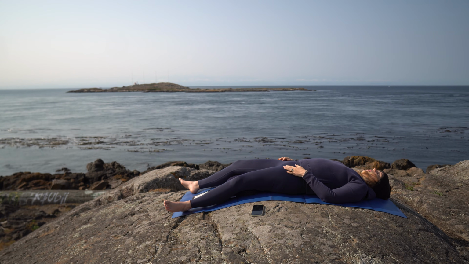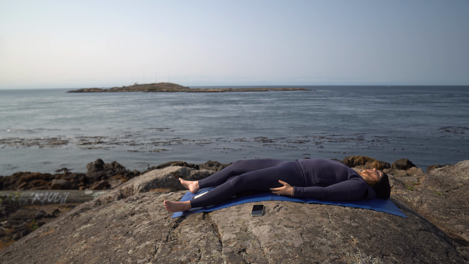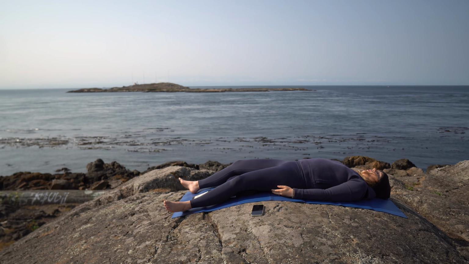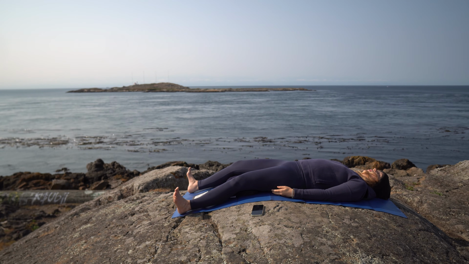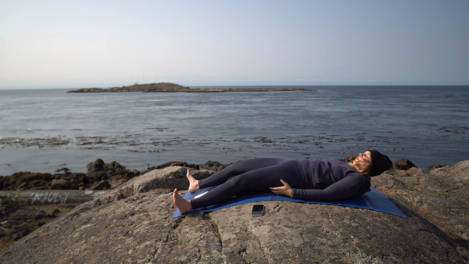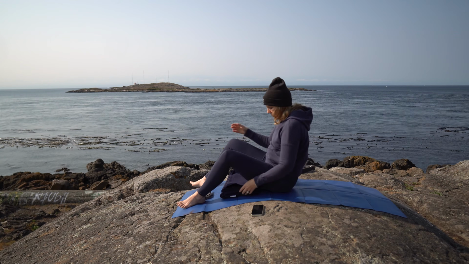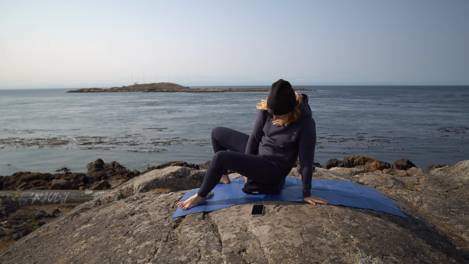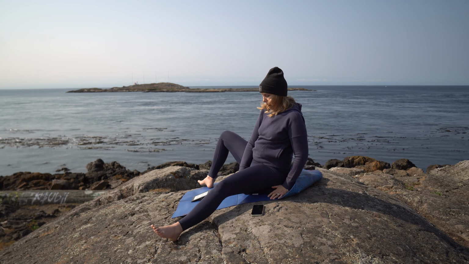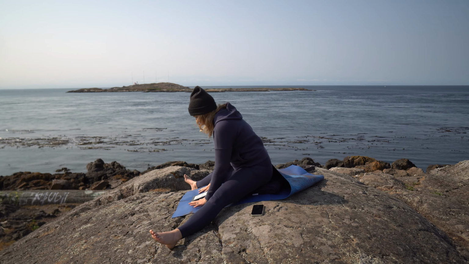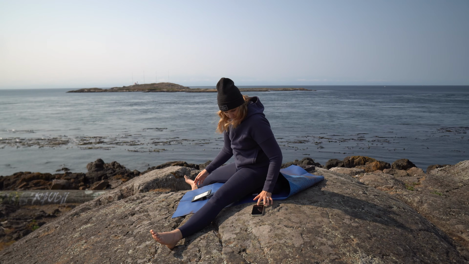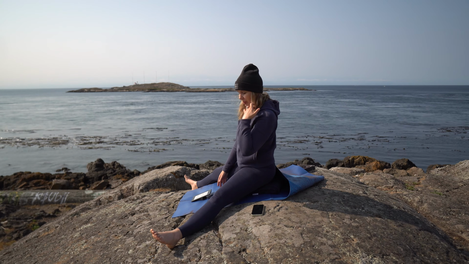Okay, we're going to come up and do wide-legged seated forward fold, a dragonfly pose. So again, it's great if you can sit up on your blanket so you can roll over your pelvis and fold forward. You're going to be in this pose for 5 minutes.